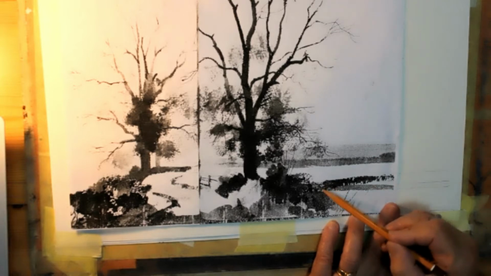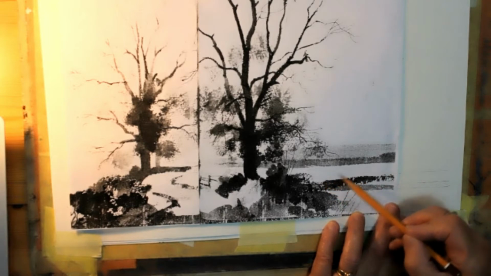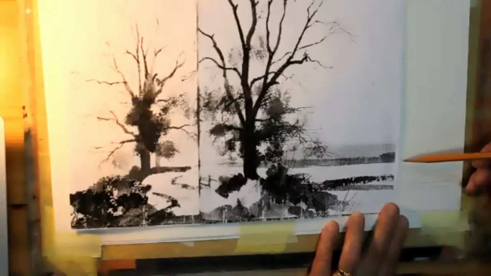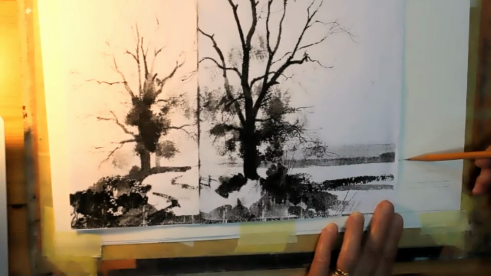And then you've got what looks like the middle distance, which is light. And that could be a field or something. So again, the width of the next band is a bit wider. So I do another line.